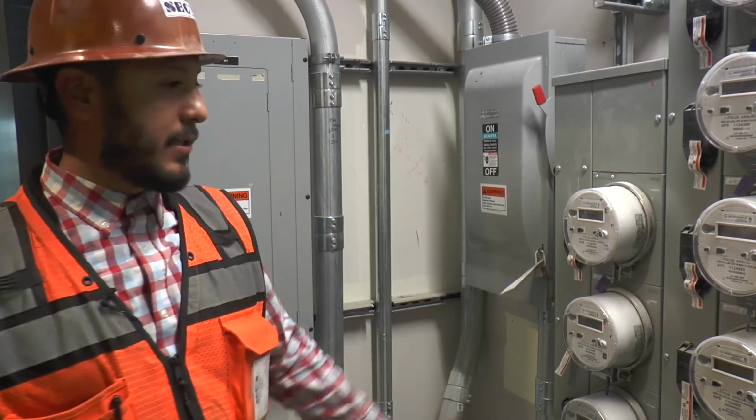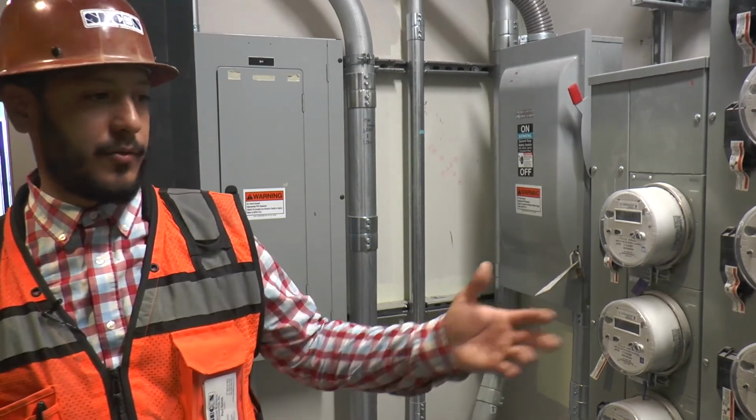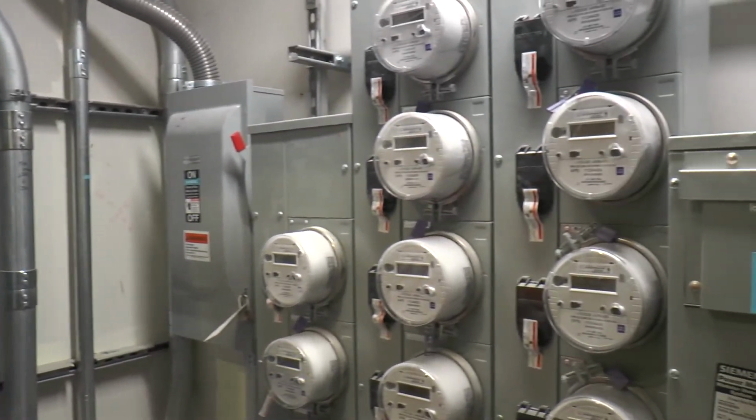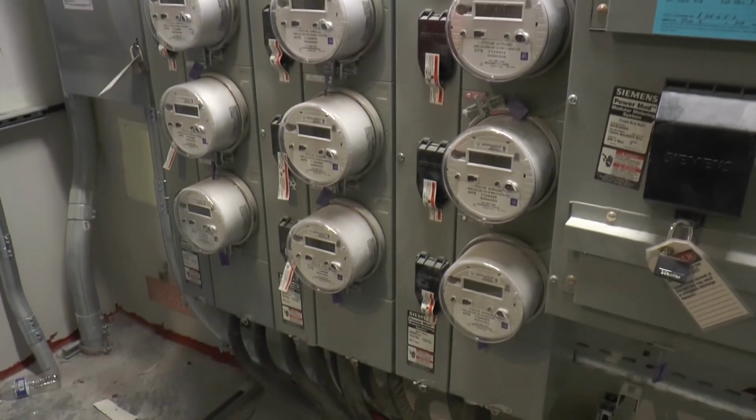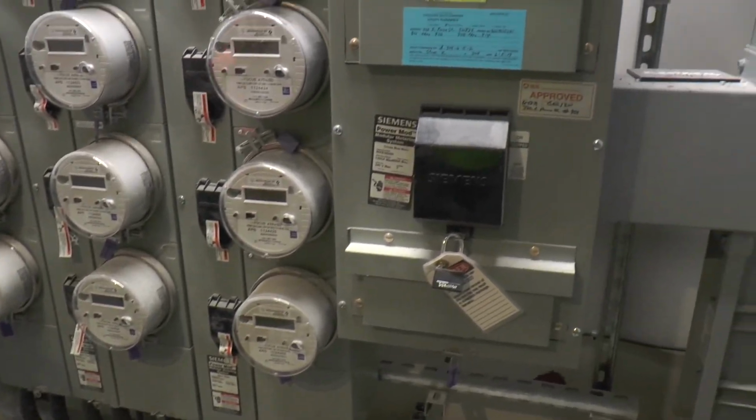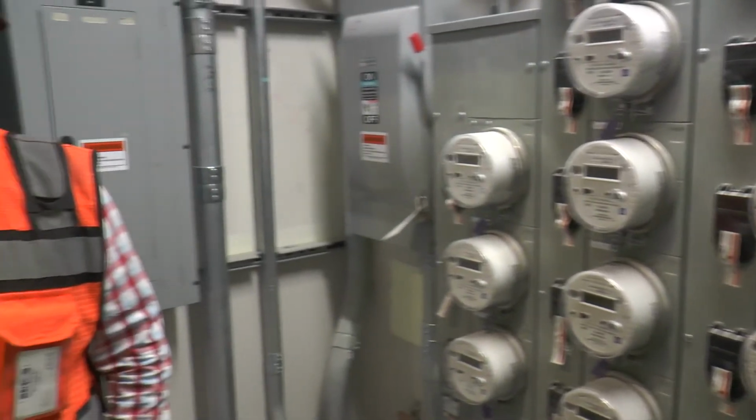Other than that, these are all for the tenants' rooms here. APS can shut off as they please, or when tenants move in and out, they'll just flip accounts, and that's pretty much it.